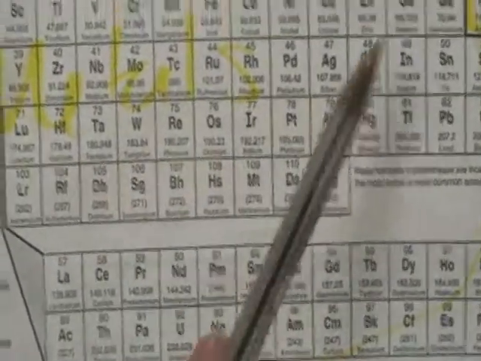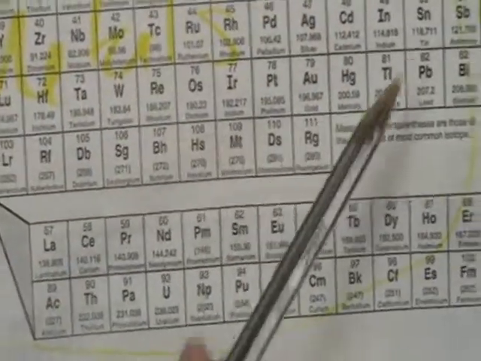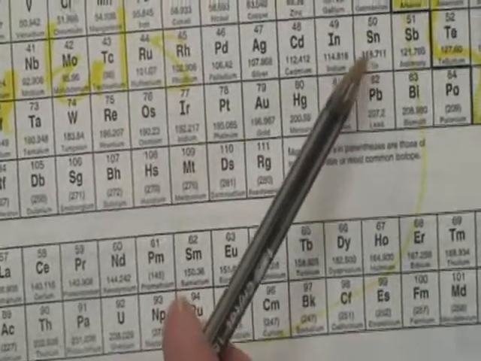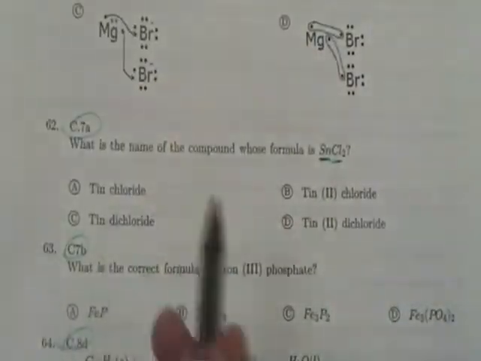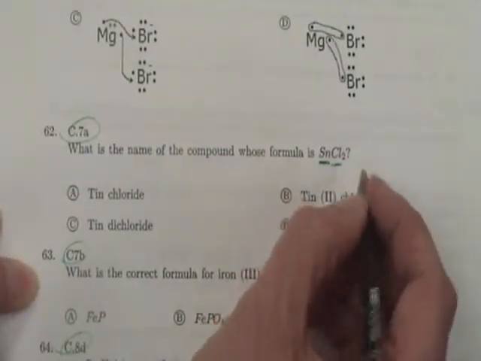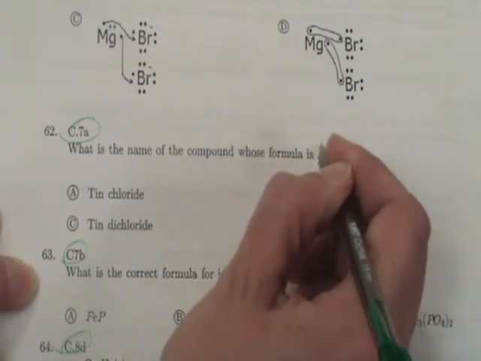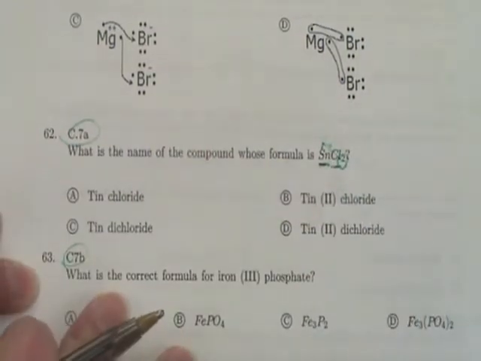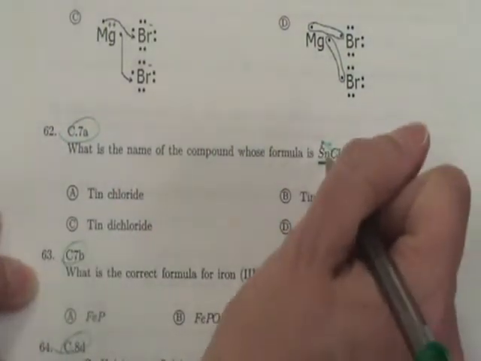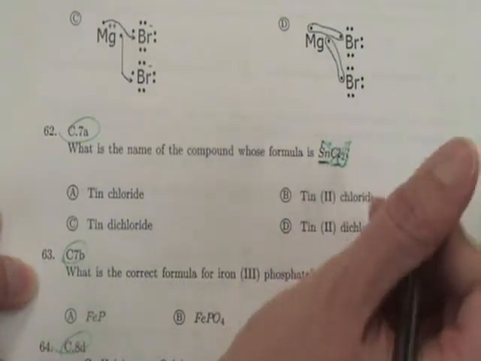So here's Sn. Where's Sn? Here it is. Okay, so Sn is a metal, and y'all know this. And we have chlorine, which is a nonmetal. So this is an ionic compound. So with ionic compounds, remember, this number right here came from the cation. This came from Sn, right? And there's a 1 right here, and that came from your chlorine.